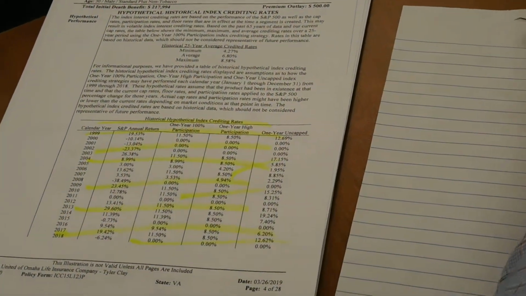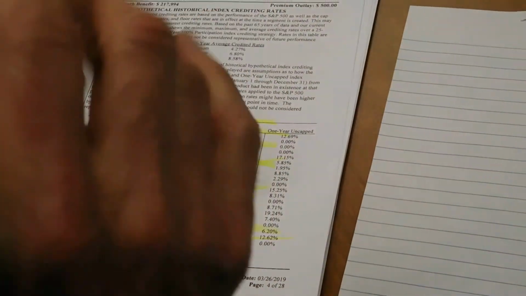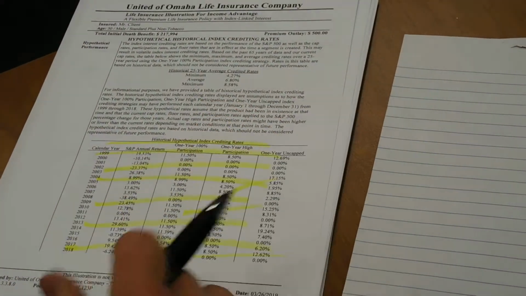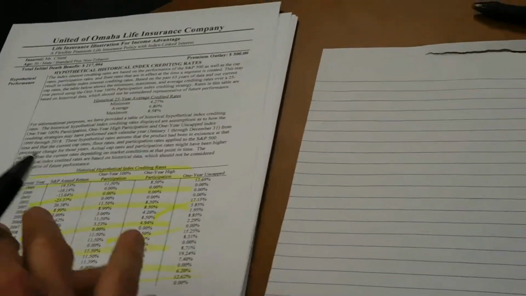You probably heard of the Dow Jones Industrial Average. That's the top 30. That's only 30 stocks. So a lot of times that's not very indicative of how the market's actually doing. So they came up with the S&P 500. It's really a much better measurement of how the stock market is doing.